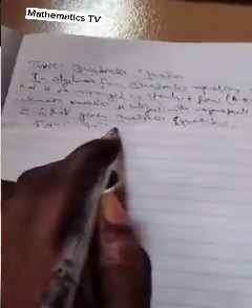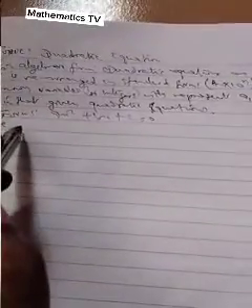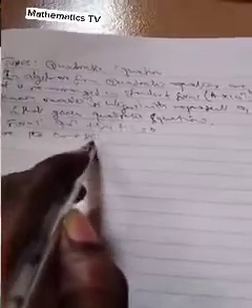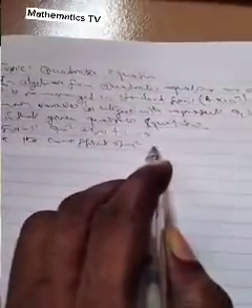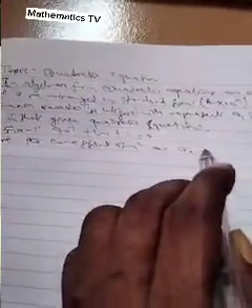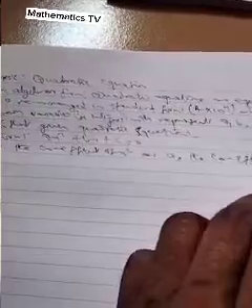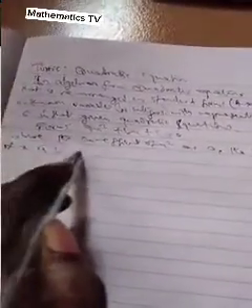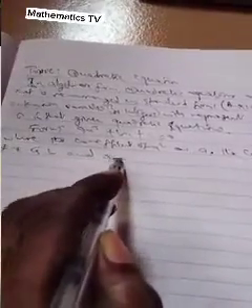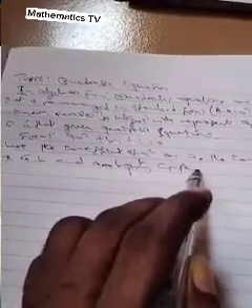So let's look at the forms of quadratic equations. If I have ax squared plus bx plus c equals 0, it is a quadratic equation. Here we have the coefficient of x squared as a, the coefficient of x is b, and the constant, which is called c. That is what the constant is all about.